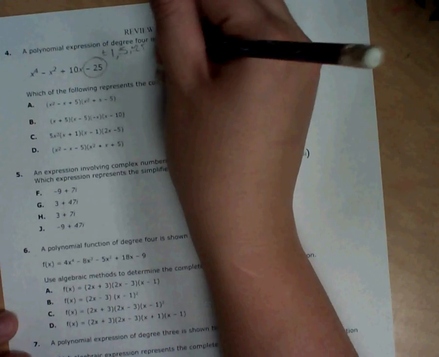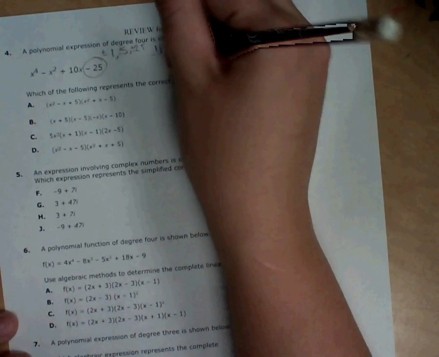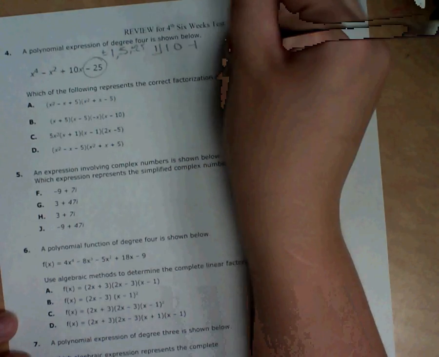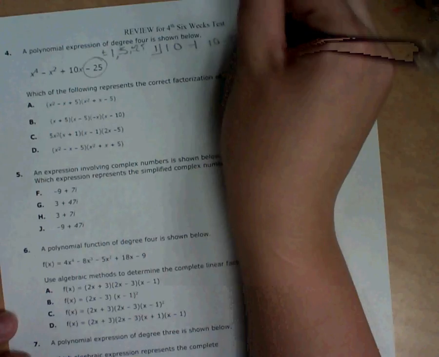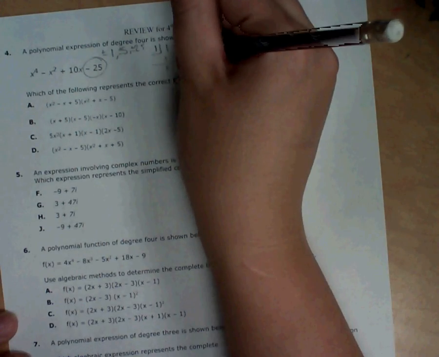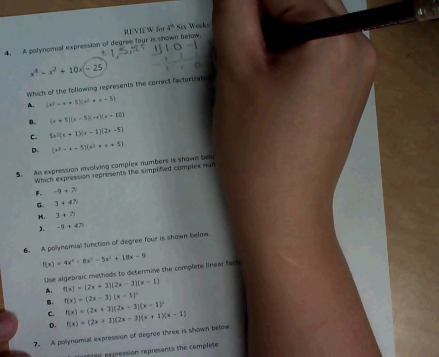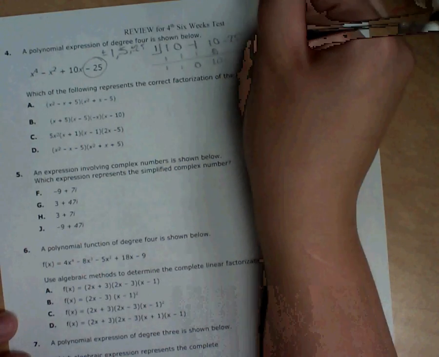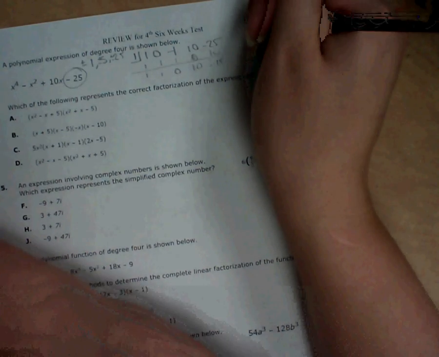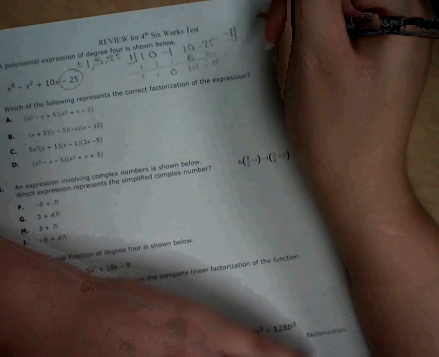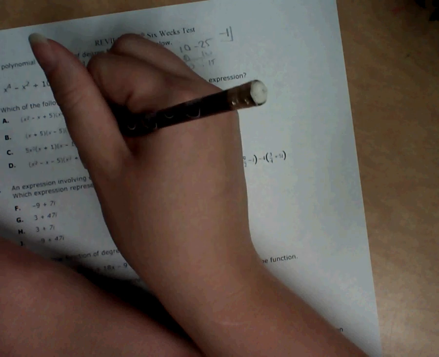So with synthetic division, I'm going to start off with 1. I have 1. I don't have an x cubed, so I have to put a placeholder of 0 right there. Then I have a negative 1, a 10, and a negative 25. So that's 1, 1, 0, 10, negative 15. 1 doesn't work. Try negative 1. Since 1 doesn't work, this factor has an x minus 1. I can immediately mark that off.